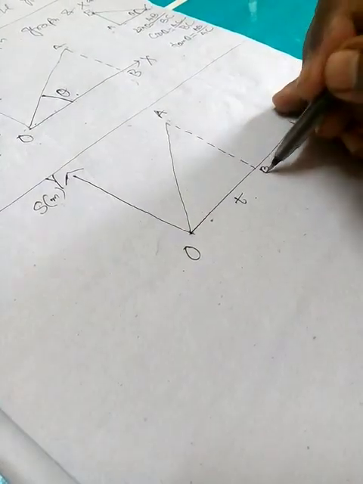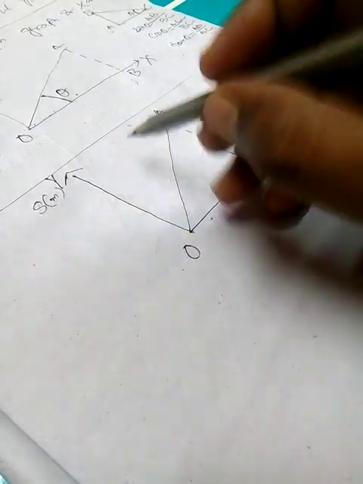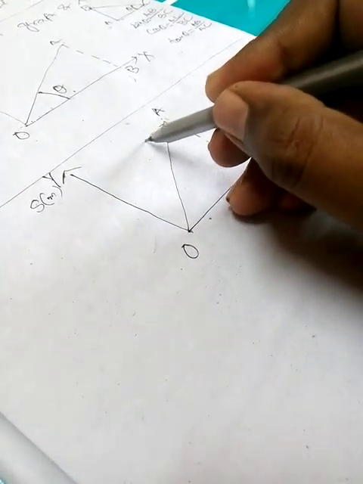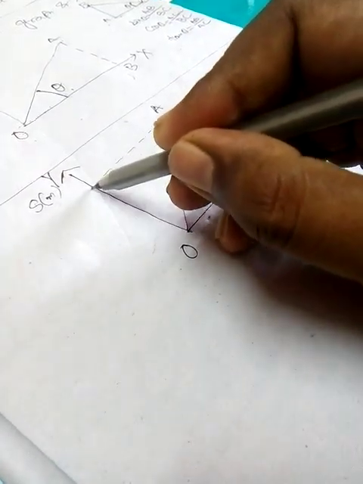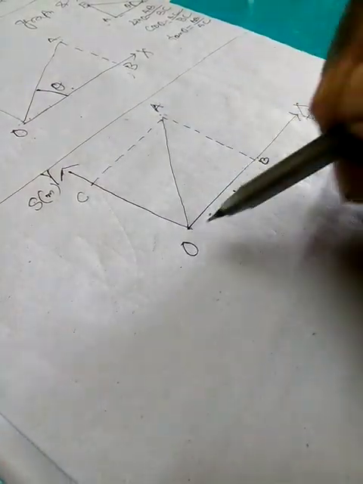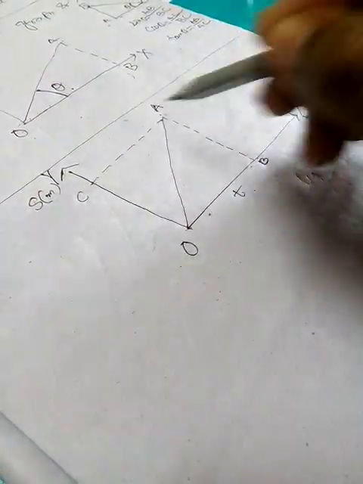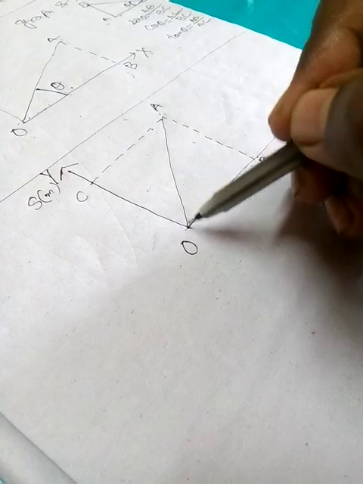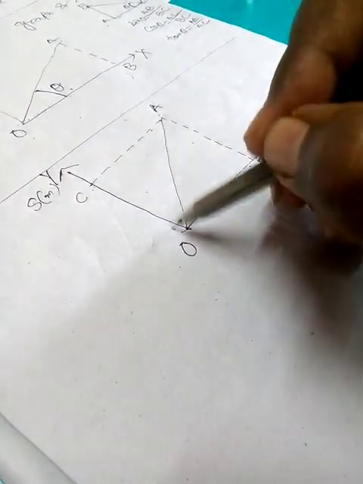Along BA, this perpendicular, if I draw another perpendicular from A to here, it is C. So we can say that OC equals BA because this length is the same. Along OC, what changes?